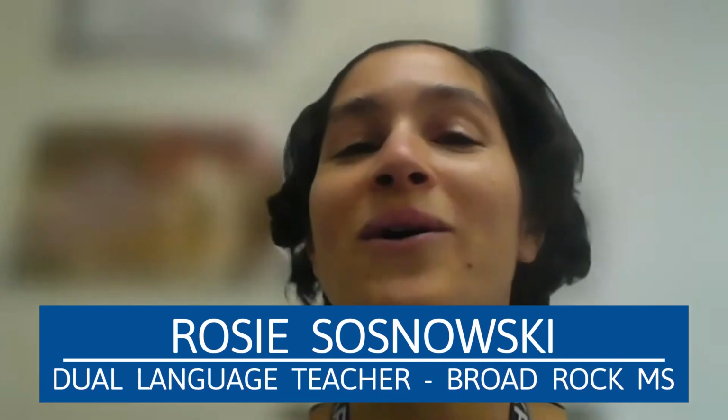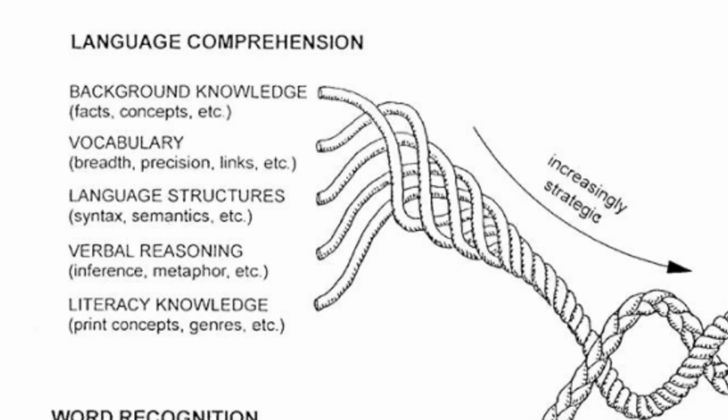It's Rosie Sosnowski, and I teach Spanish language arts to dual language immersion students at Broad Rock Middle School in South Kingstown. I can support the language structure strand. Many of our middle school students still need a lot of support when it comes to grammar and sentence structure for their writing skills, which are reciprocal to their reading comprehension skills.